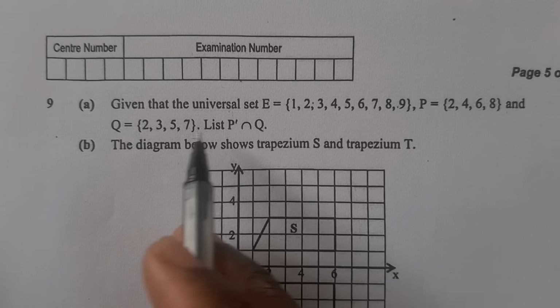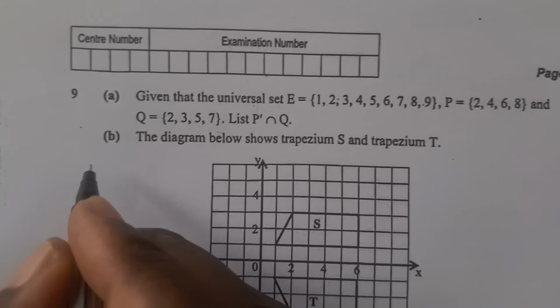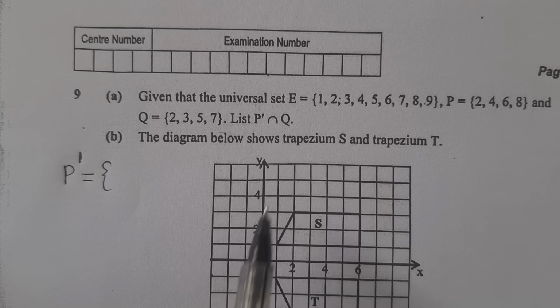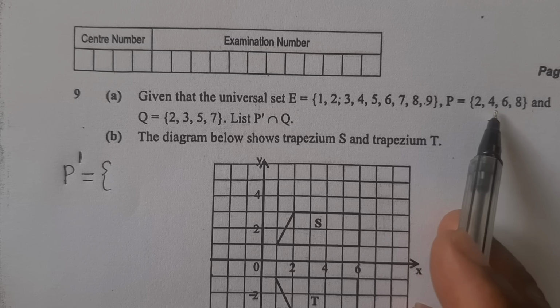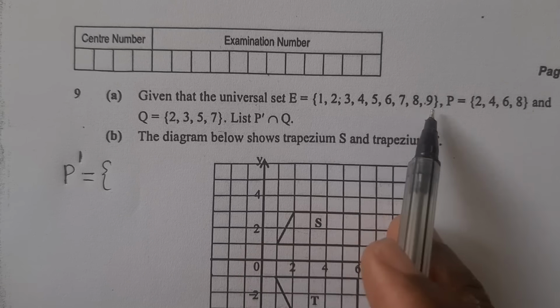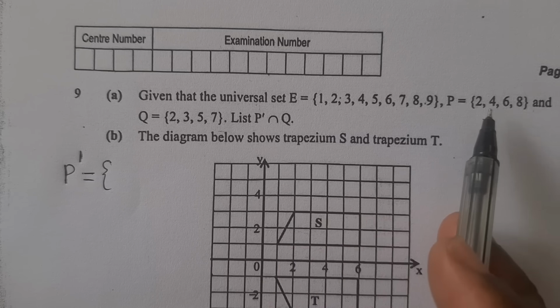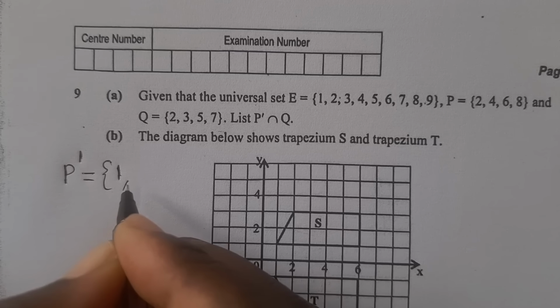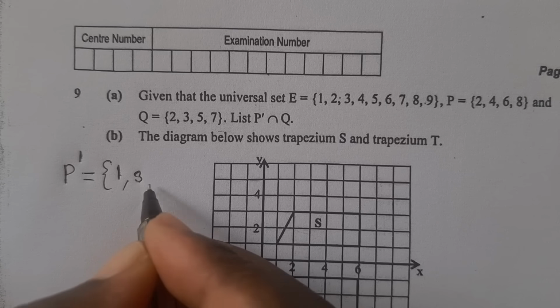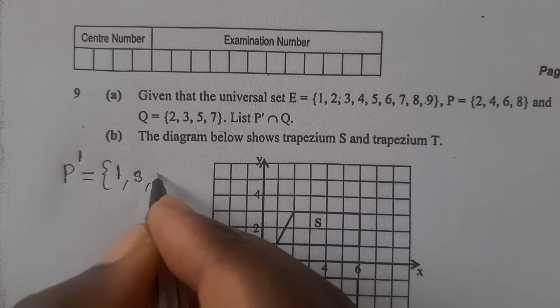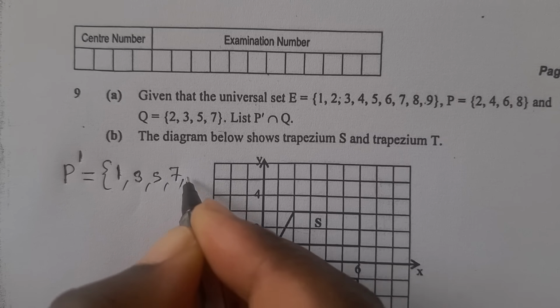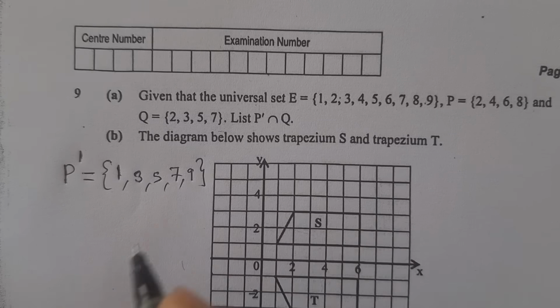We already have Q here, but for P complement we don't have it. Okay, what is our P complement? We go to P and then start checking in E. Which element is not found in P? 1 is not there, 2 is there, 3 not there, 4 is there, 5 not there, 6 is there, 7 not there, 8 is there, so 9.